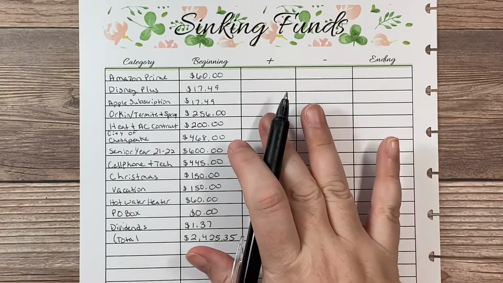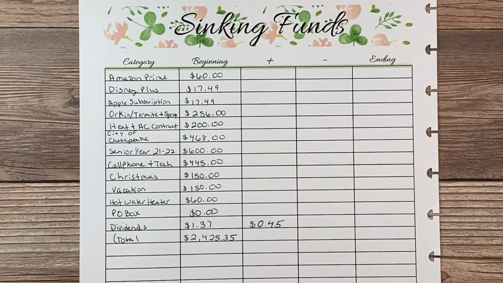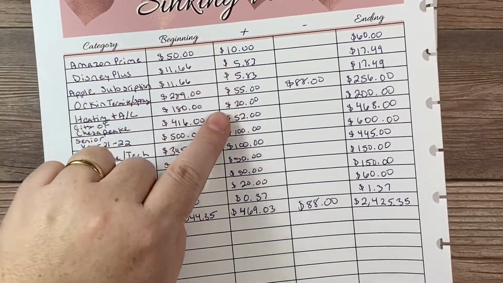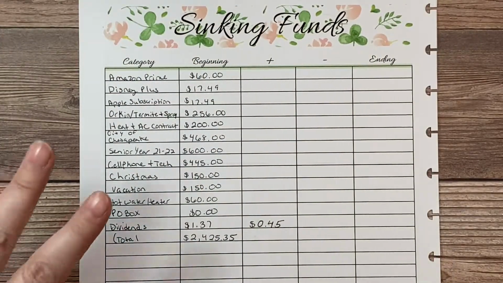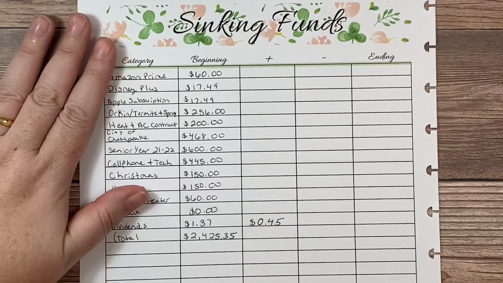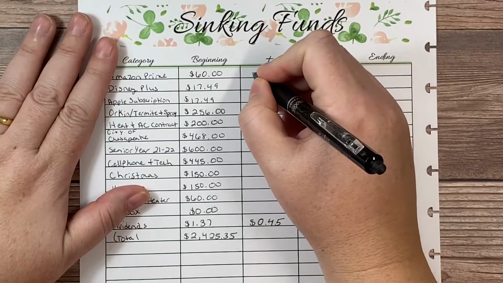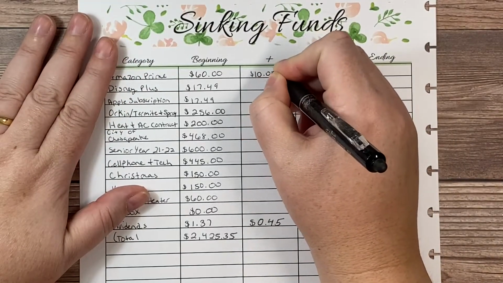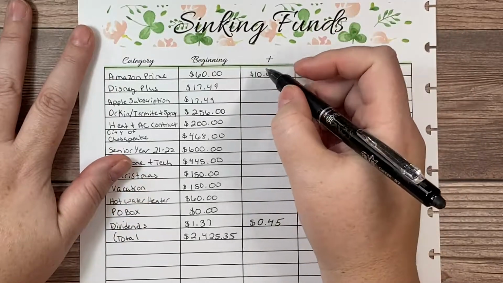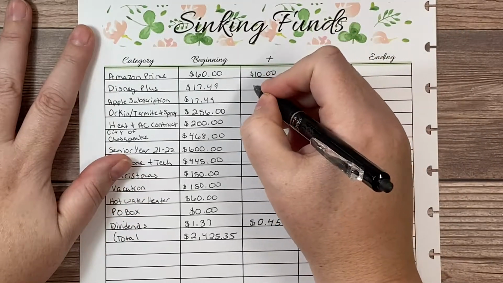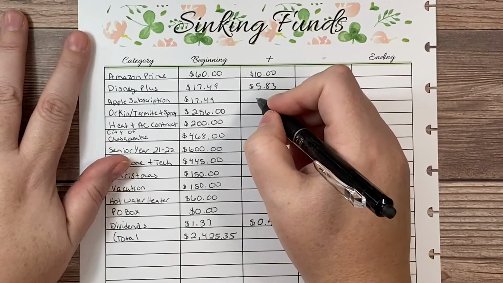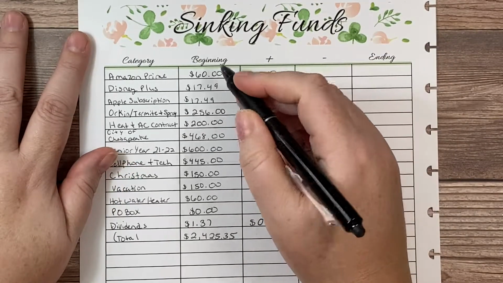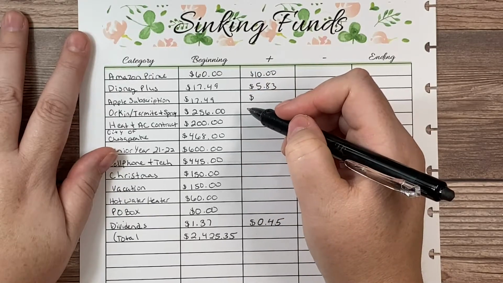Now, as far as how much we're going to add, I'm also going to use my February sheet because these numbers don't change. I just divided my 12 and there you go. So I'm going to be copying that over. Amazon Prime right now I'm doing $10 a month. And that works for us. Disney Plus is $5.83. Apple subscription, both of these are $69.99 for the year.